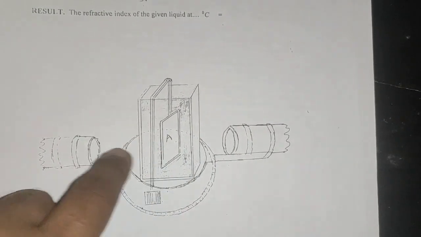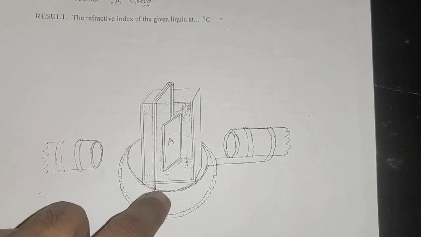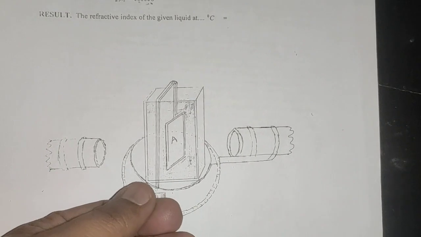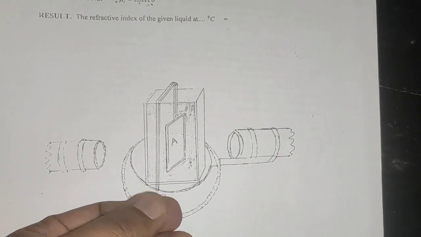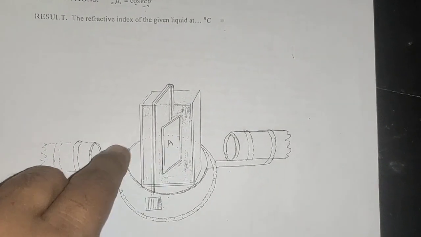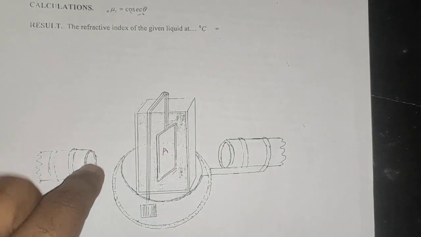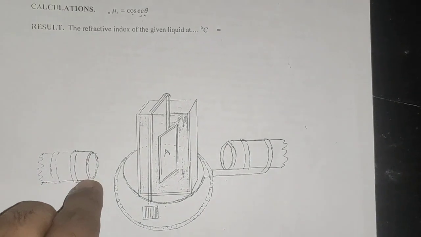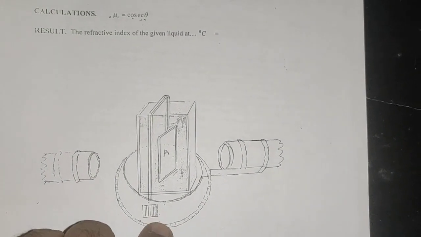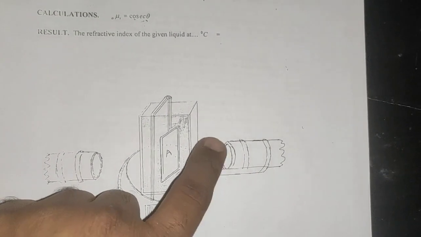At a certain critical angle, if I keep on rotating, the light disappears. You have to do it very carefully, and the moment the light disappears you stop, and at that position you note the readings of vernier V1 and V2.